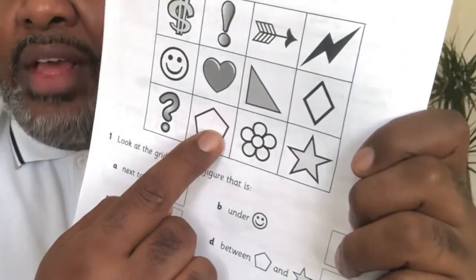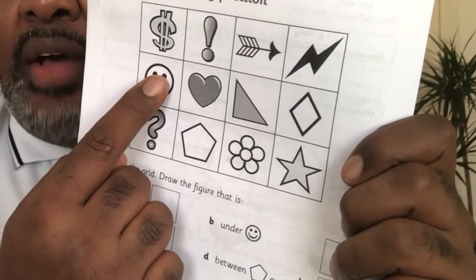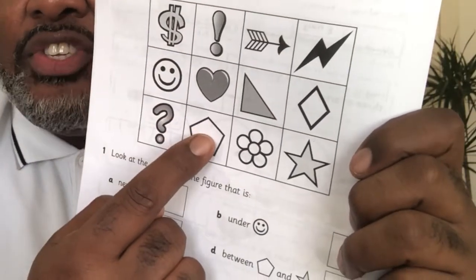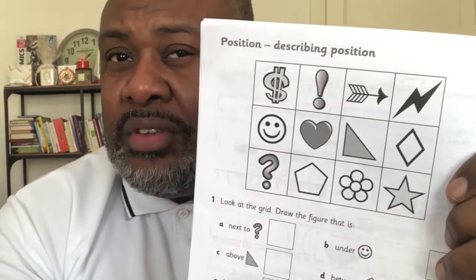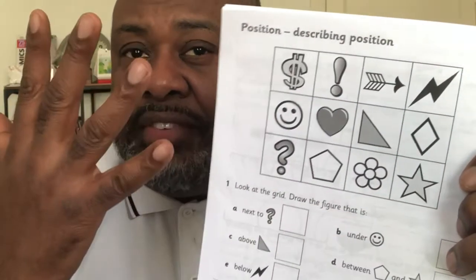No, because in this case, next to means there. That will be above, and that is next to. So for here, in this box, next to would be this shape here. Do you know what that shape's called? It's got 5 sides.